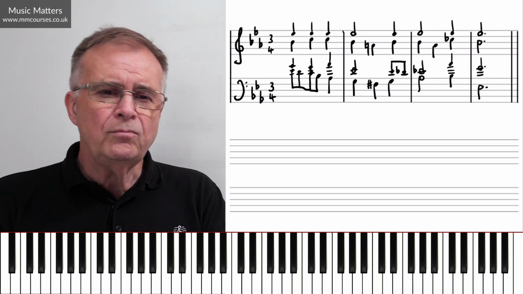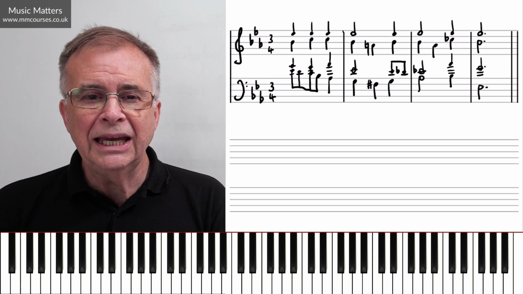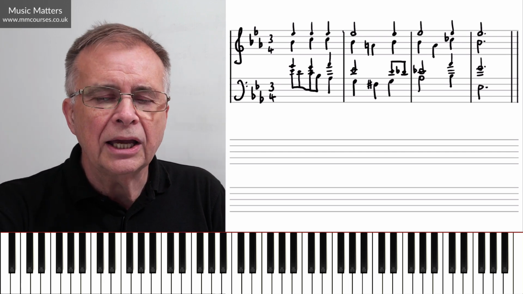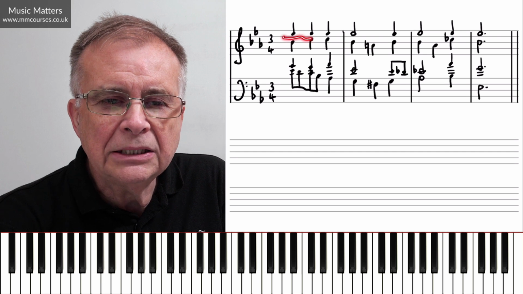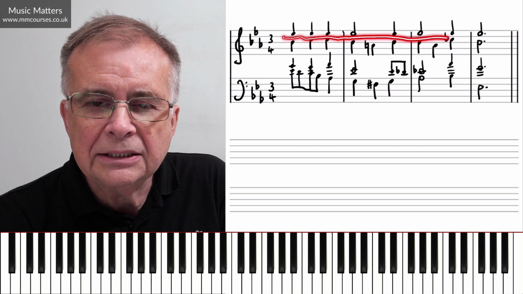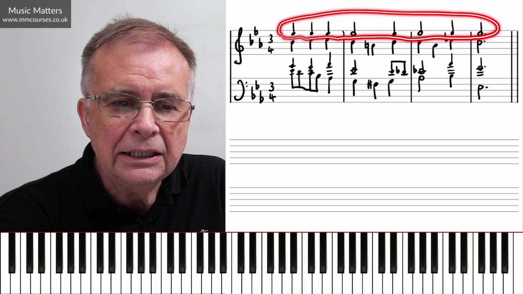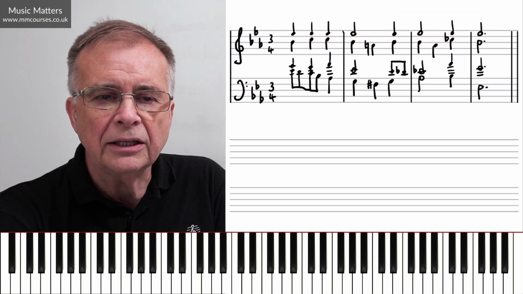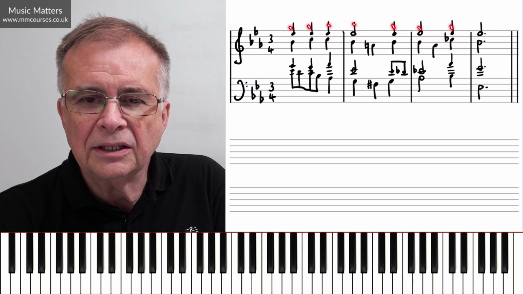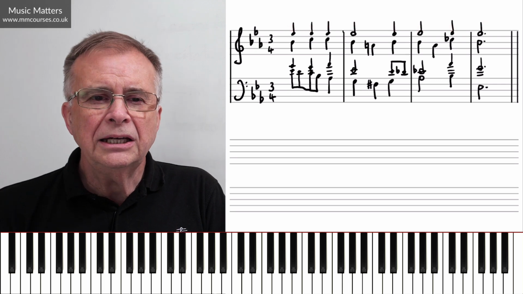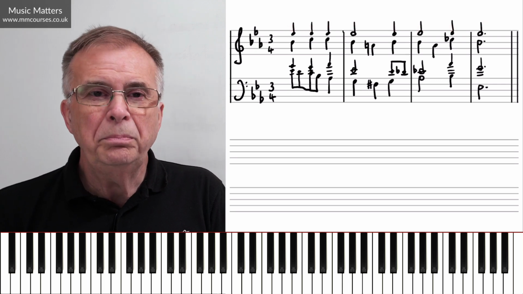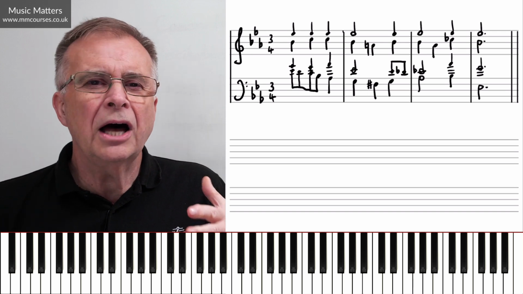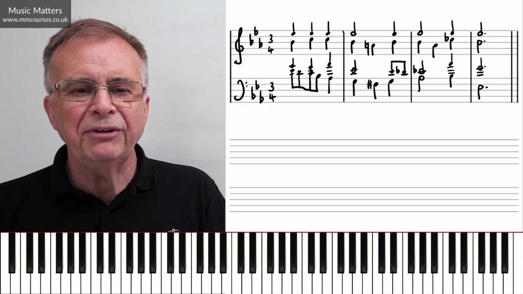Now, what I'm going to do in this video is to look at this repeated line of E flats. So say you had a melody that had all those E flats, 1, 2, 3, 4, 5, 6, 7, 8. Now, harmonizing 8 repeated notes is something that's highly unlikely to be facing you.